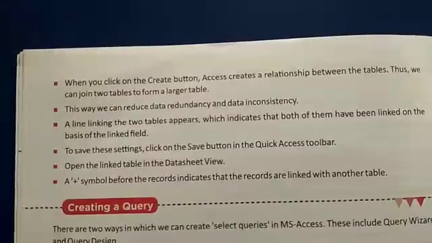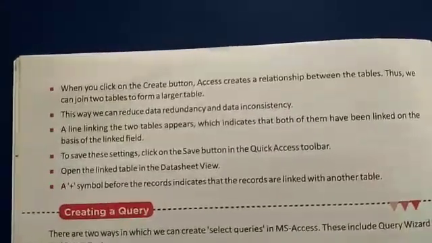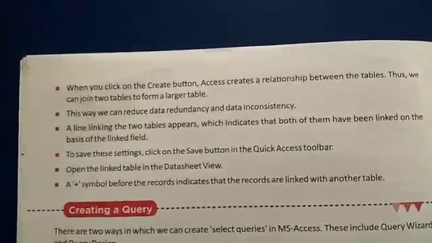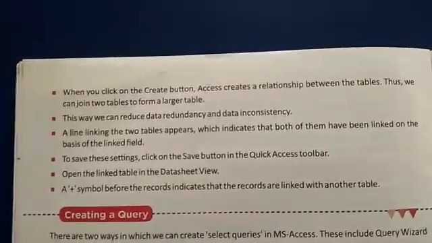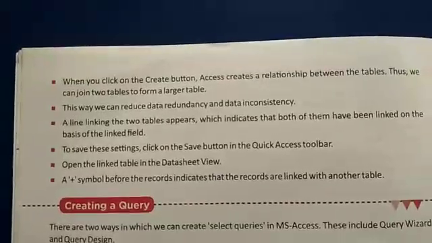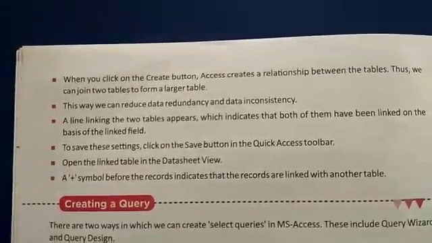A line linking the two tables appears, which indicates that both of them are linked on the basis of the linked field. To save this setting, click on the Save button in the Quick Access Toolbar.